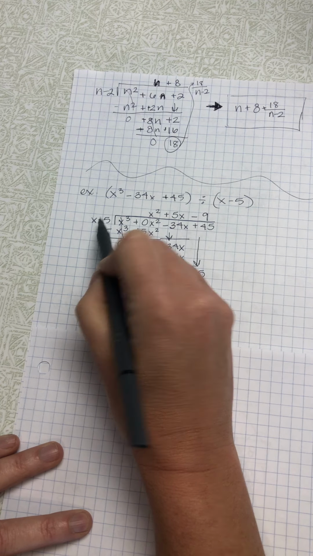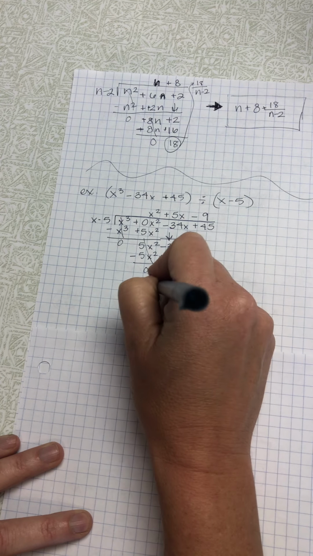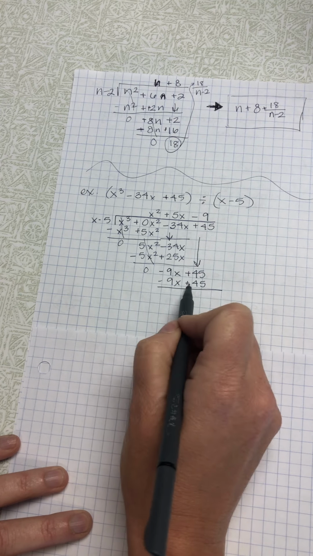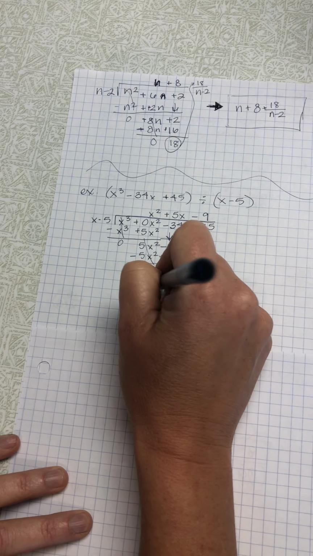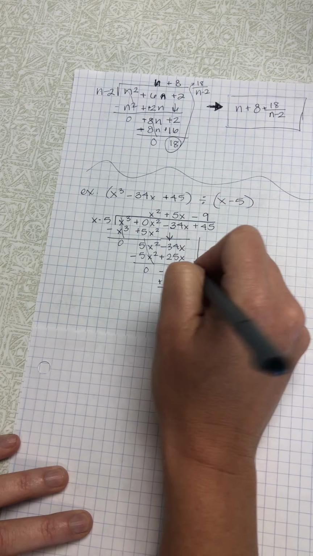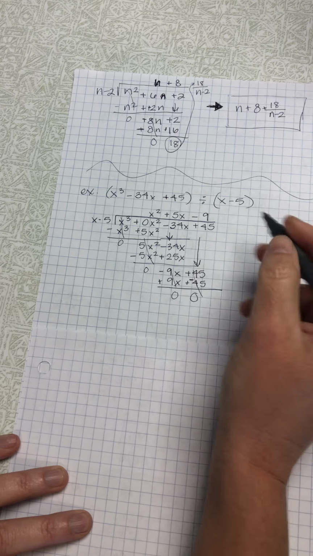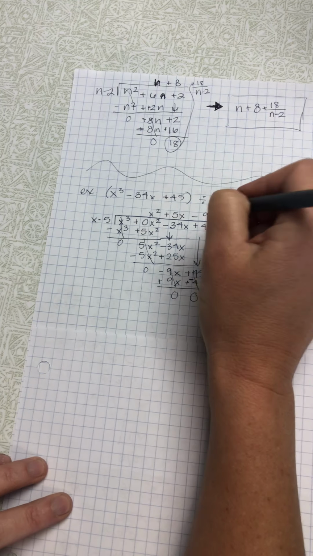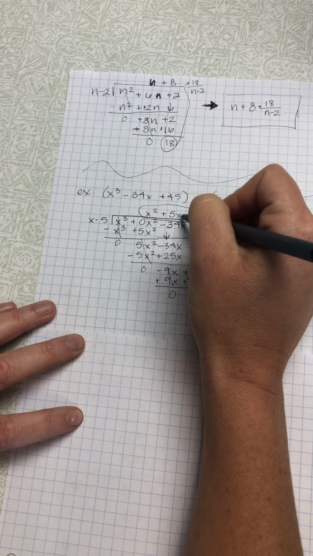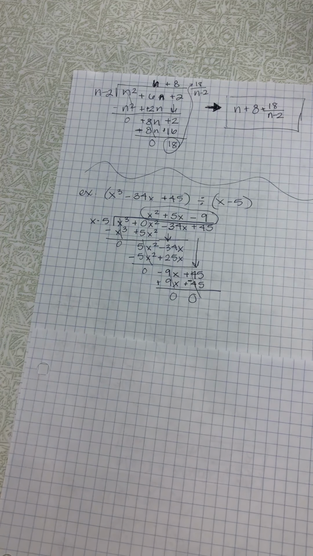Negative times a negative is a positive. And then from here, I need to subtract, so I'm going to change both of these signs. So this one becomes positive and this one is negative, which makes both of those fall out. So I'm left with no remainder, no fraction. This is my answer: x squared plus 5x minus 9.